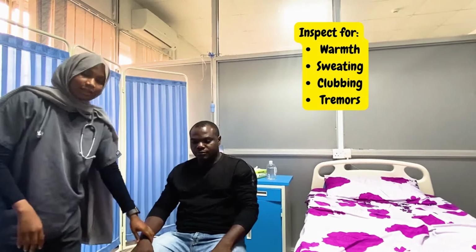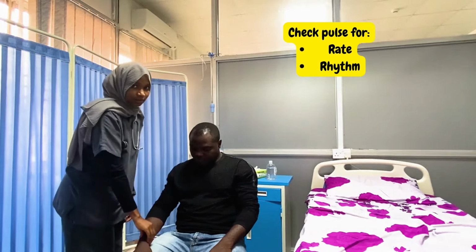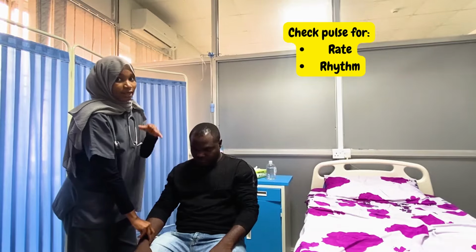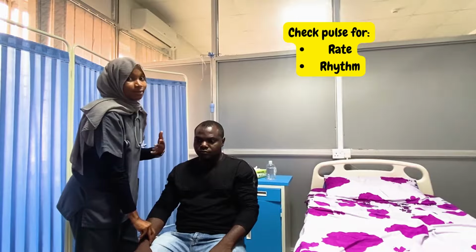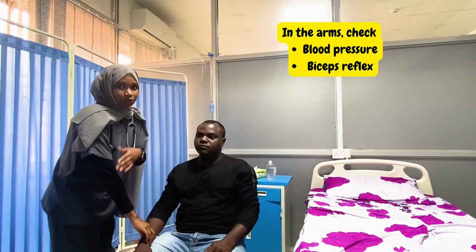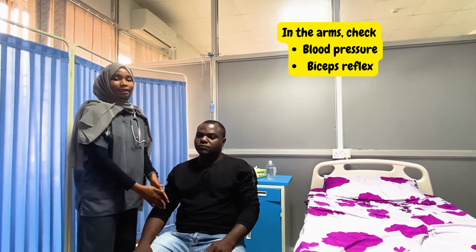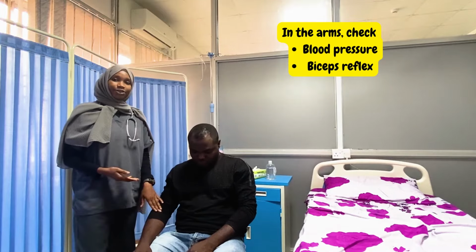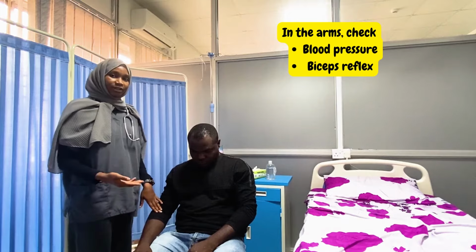and we observe for any fine tremors. After that, we check for the pulse of the patient, and when we check the pulse this time, we're checking for 2 things: rate and rhythm. Patients with thyroid disease can have abnormally high or abnormally low rates, and for the rhythm, because they're also prone to arrhythmias, especially atrial fibrillation with hyperthyroid patients. After the pulse, we move on to check the blood pressure and the biceps reflex. Patients with hyperthyroidism may have hypertension as well as hyperreflexia.